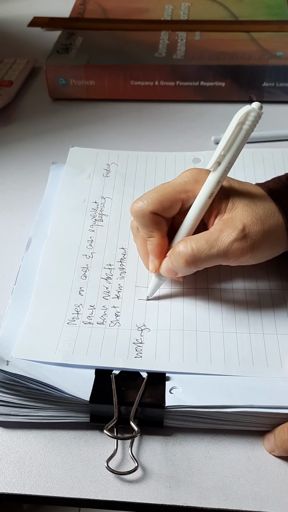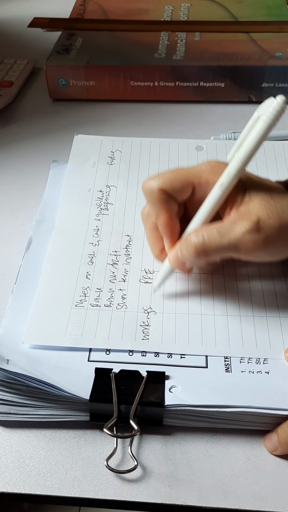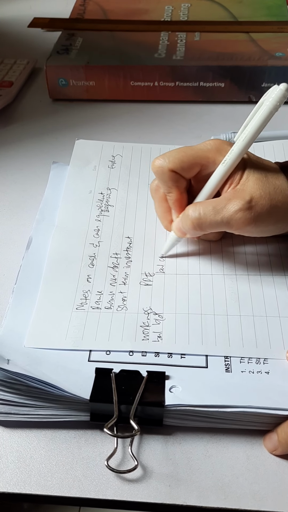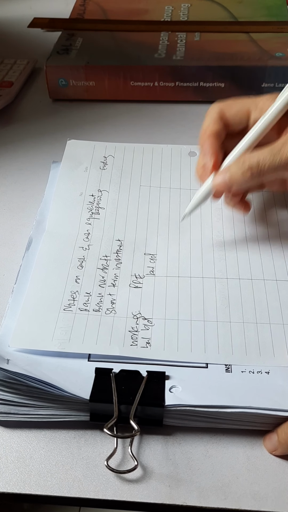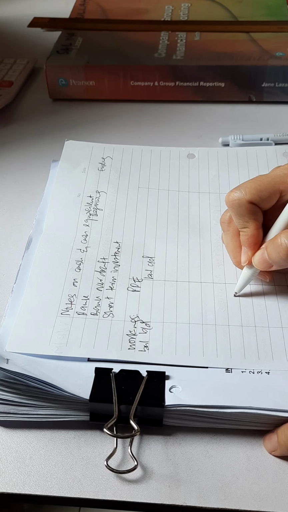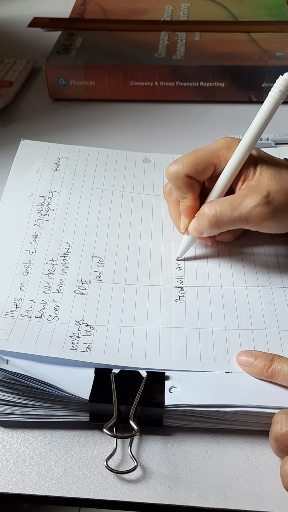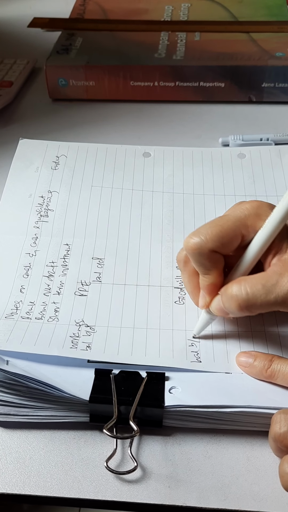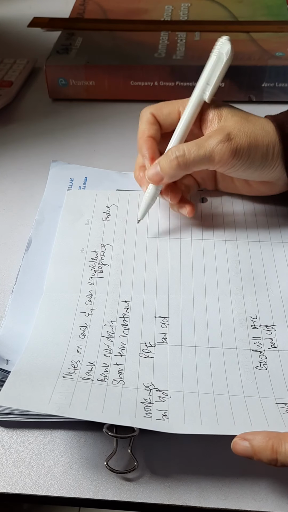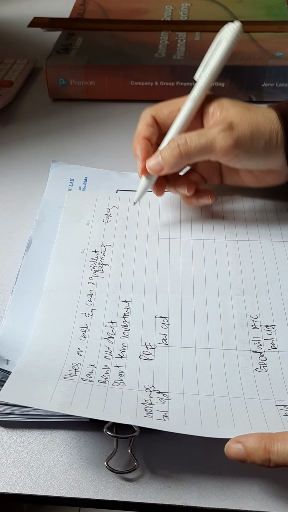Let's say we have PPE. Just prepare your PPE account, so we have balance BD here and balance CD here. Don't waste your time to draw the line. Then after that, let's say you want to immediately prepare the goodwill account. You can just write goodwill here, put balance BD here, and straight away put balance CD here. You can prepare the accounts in one page.